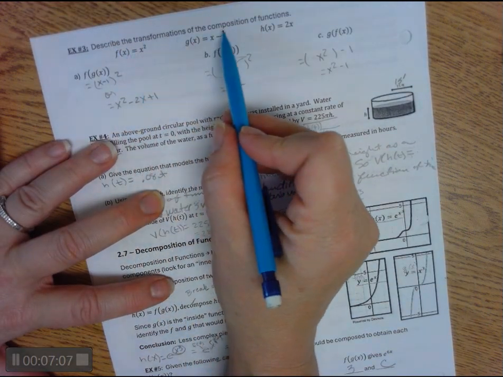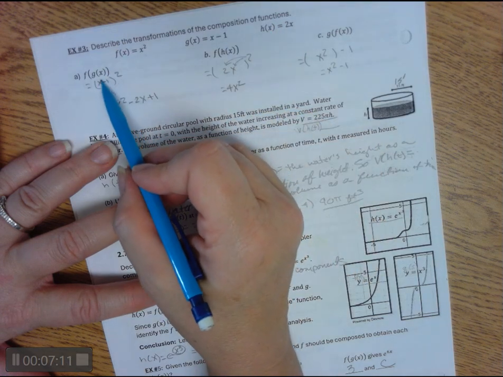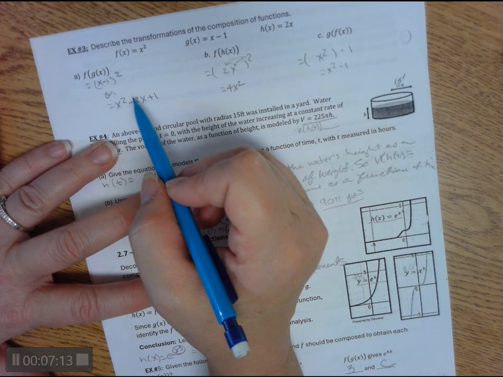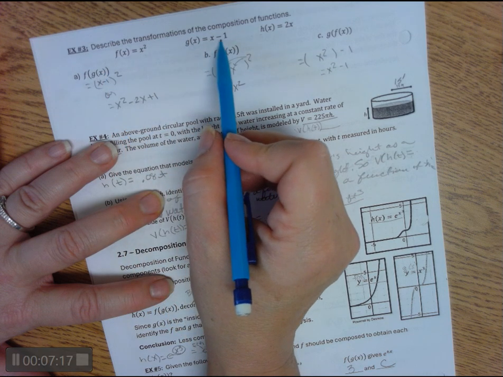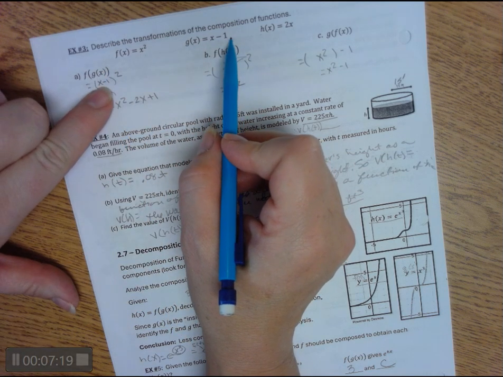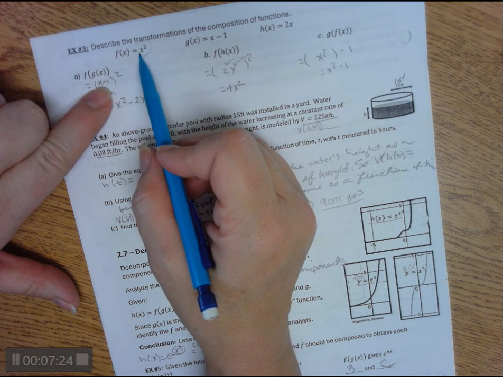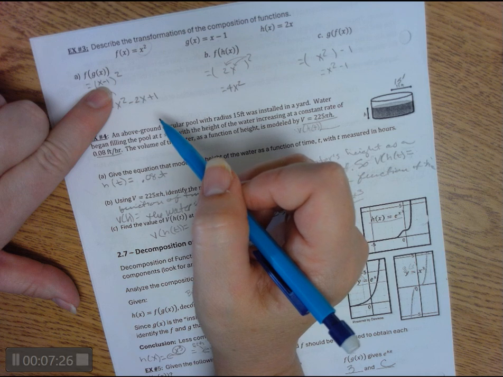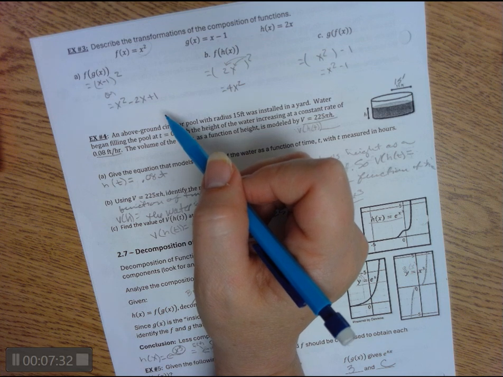Example 3, describe the transformations of the composition of functions. So, describe it. g of x is x minus 1, and I'm going to embed it into this function that is squared. This is wanting to know how the transformation is affecting it.